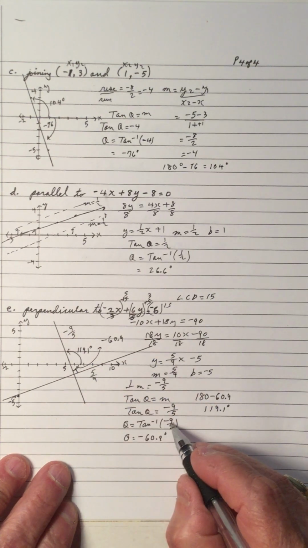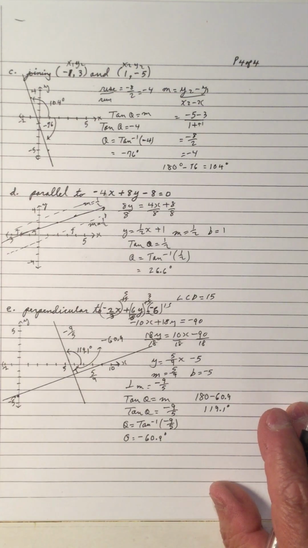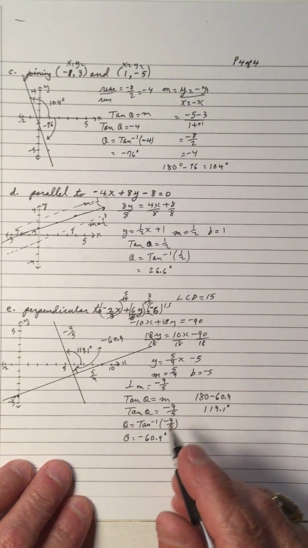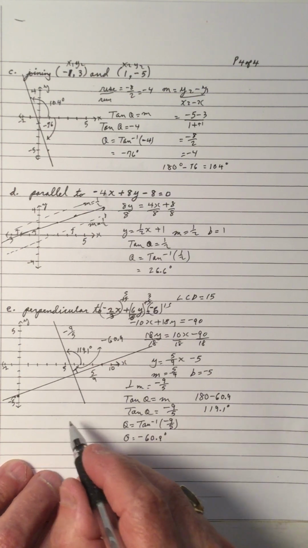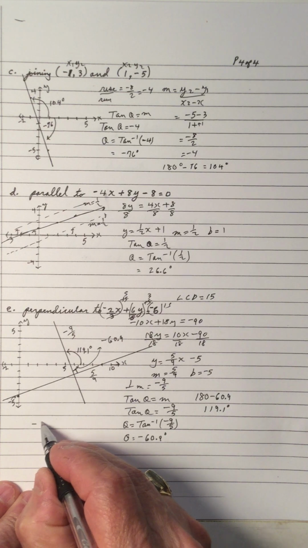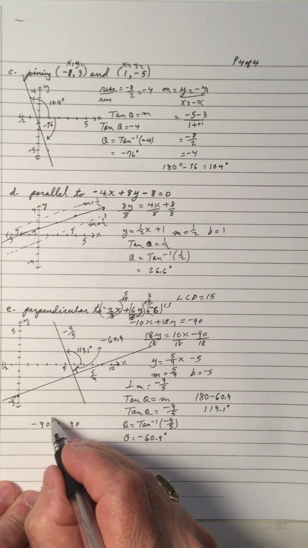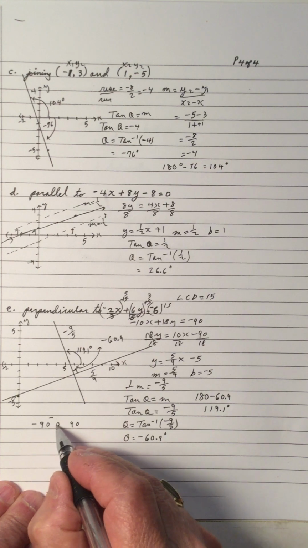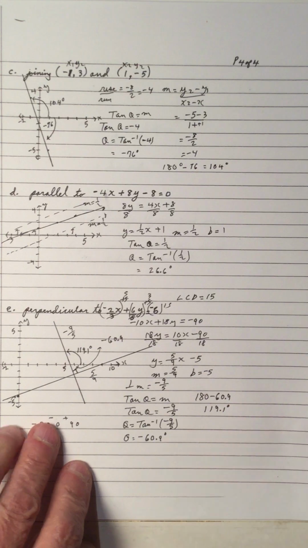And because this is a negative number, the angle of inclination will be an obtuse angle. The calculator will give you a negative angle because it's always in tan. Remember, tan goes from negative 90 to 0 to 90. It has restrictions. If the number is negative, you're between 0 and negative 90. If the number is positive, you're between 0 and 90.